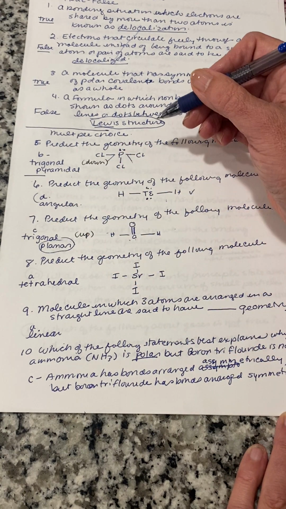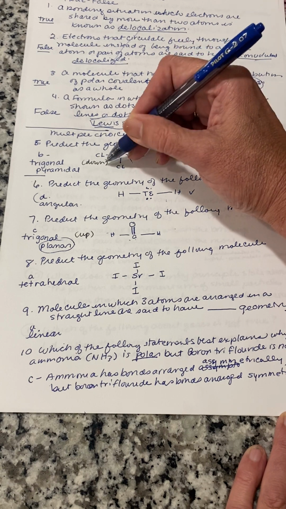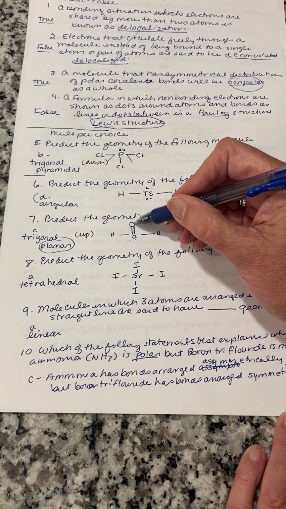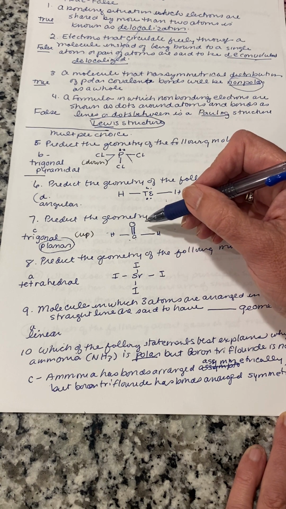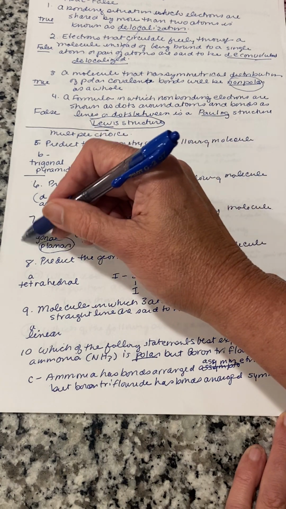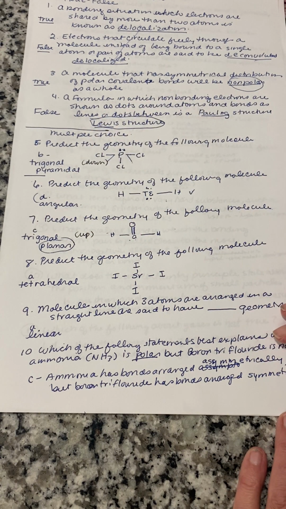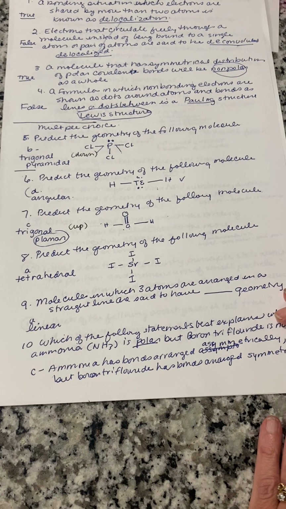Only when you have the 2 dots, like the one up here, do they pull down like a tripod. There are no dots here because the dots are used up with the oxygen. So this is all in one plane. They call that trigonal planar, all in one flat plane, 2-dimensional.